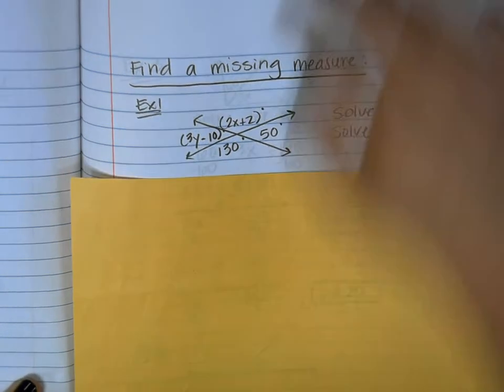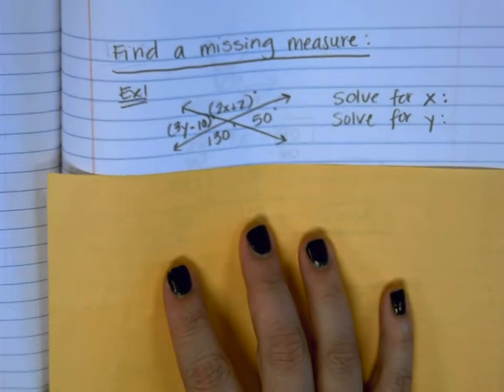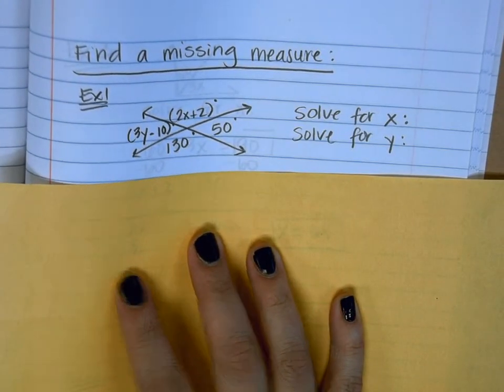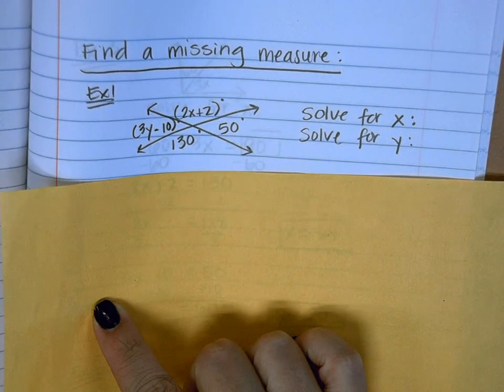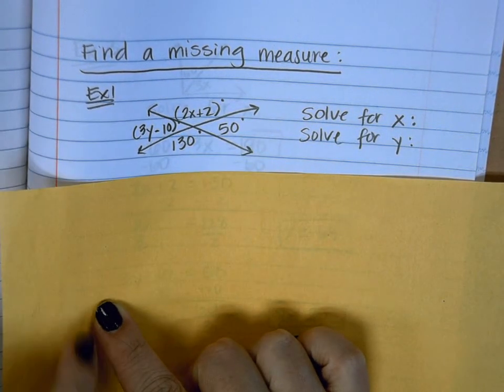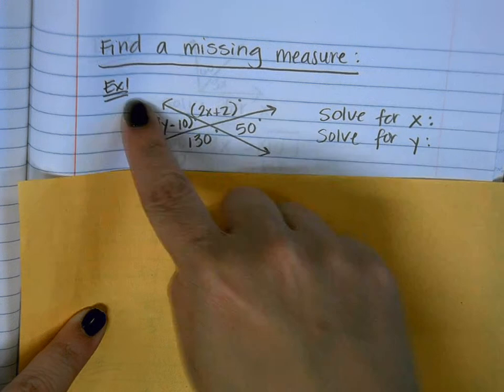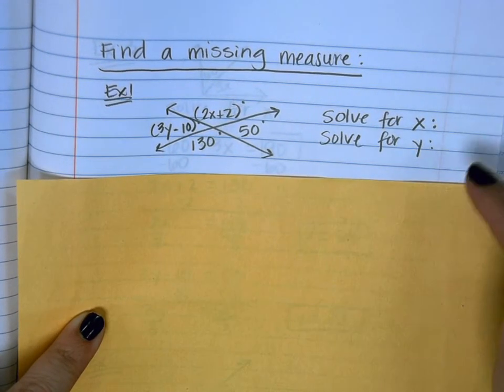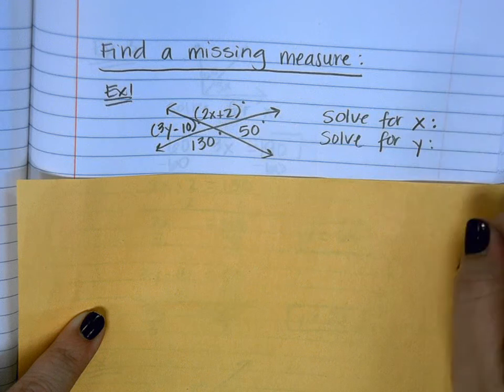Let me zoom it in just a little bit for you guys. Is that better? Yep. Okay. So we have this shape here with these vertical angles, right? And adjacent angles. And we need to solve for x, and then we need to solve for y.